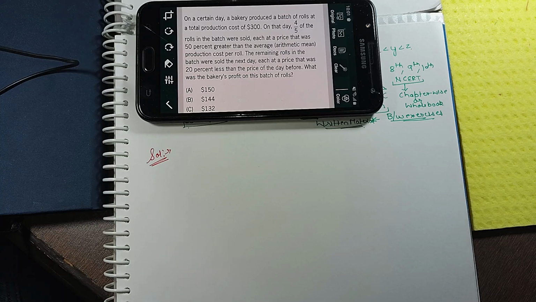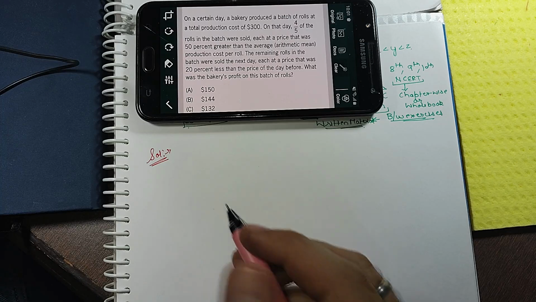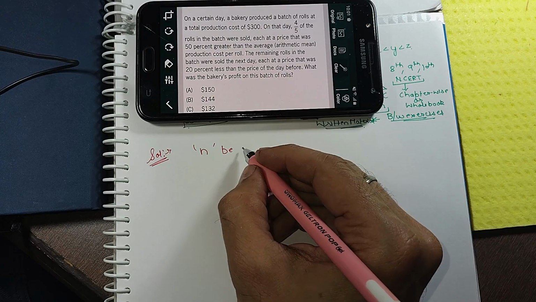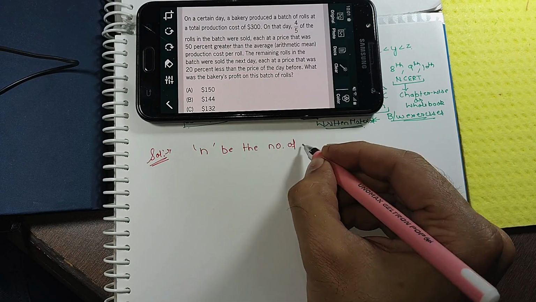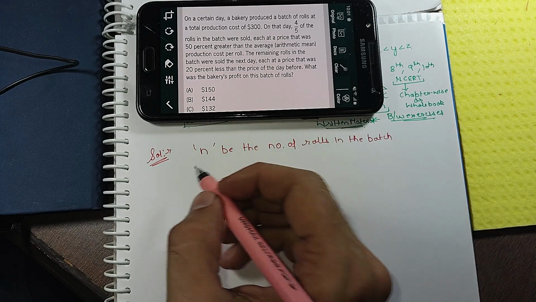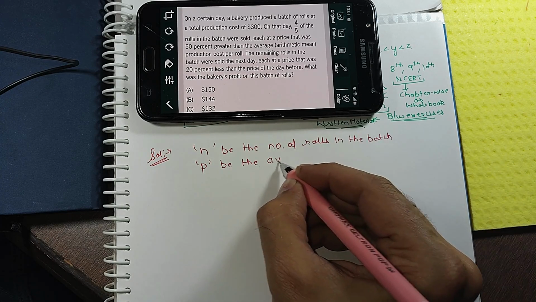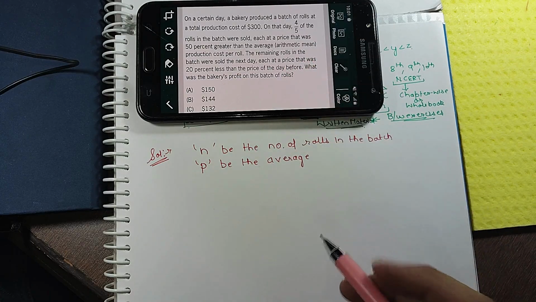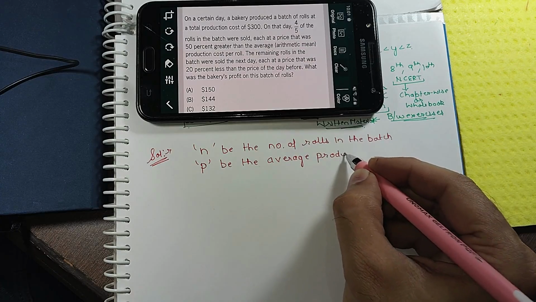Now, we can either assume the values or we can assume some variable. So let us suppose N be the number of rolls in the batch, and second thing is P, small p, be the average (arithmetic mean) production price.